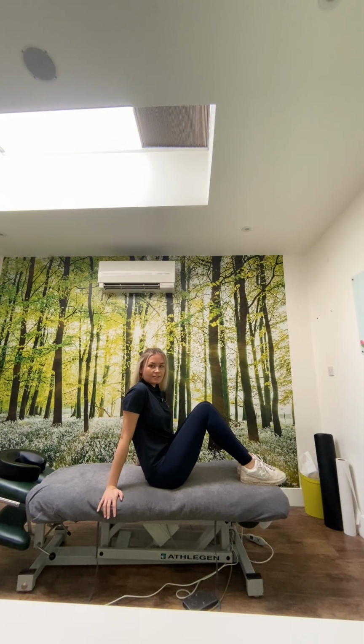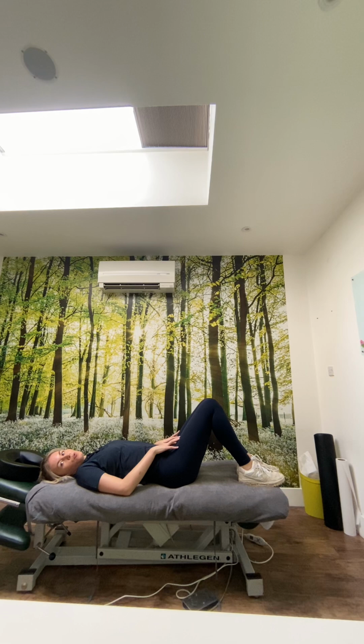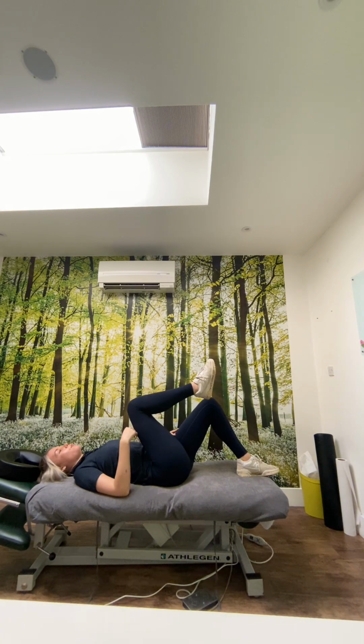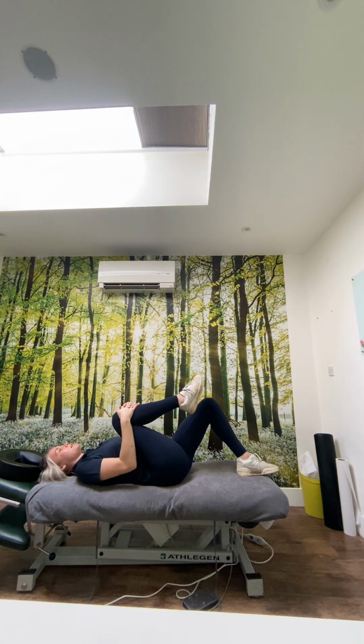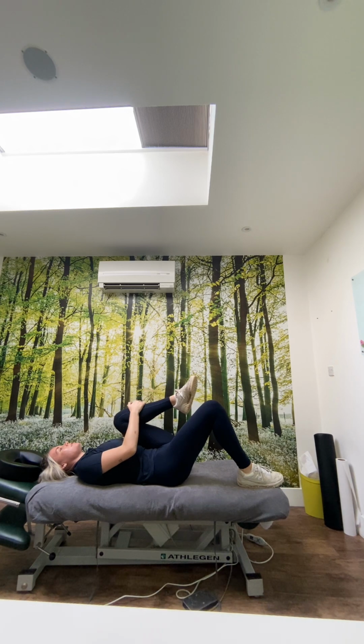Perfect. And our second exercise is a knee to chest stretch, and this is going to be helping if you have piriformis syndrome or spinal stenosis. The point of this exercise is to gap the joint and help mobilize our lower back. We're going to do one at a time in the same position we were before, but in this case we're just going to take one leg, pull it towards our chest, hold for a few seconds, relax, and then repeat that on the other side.